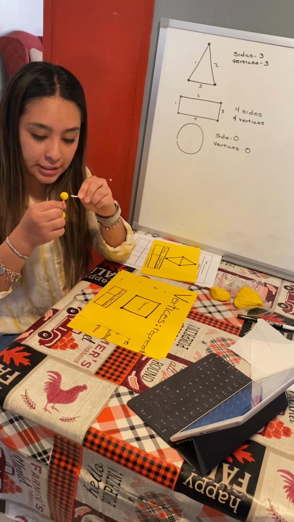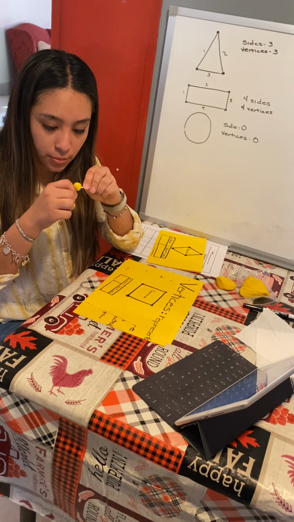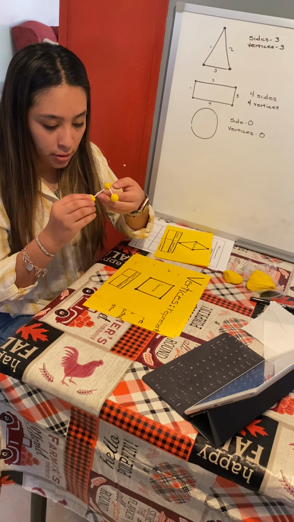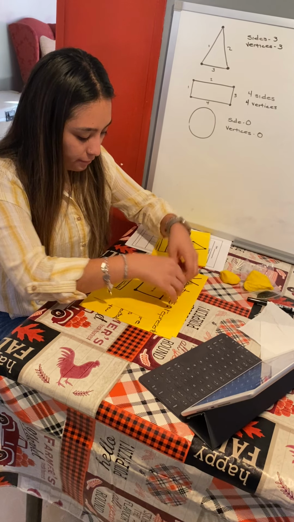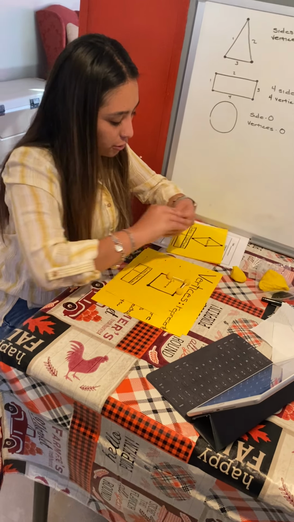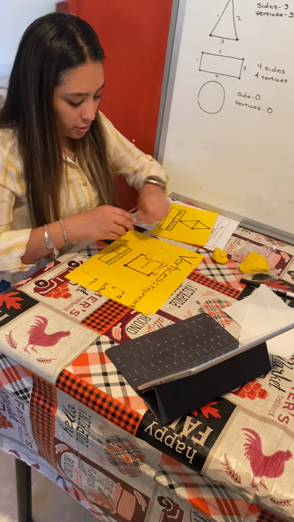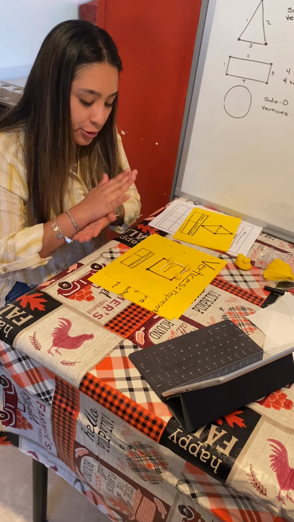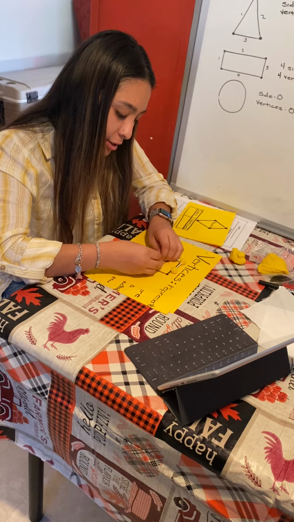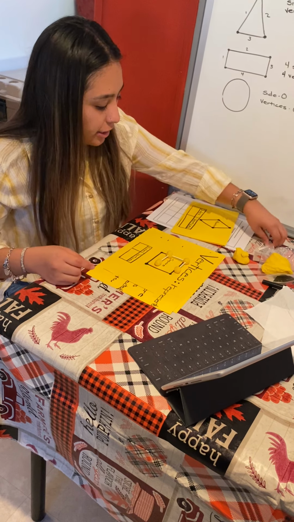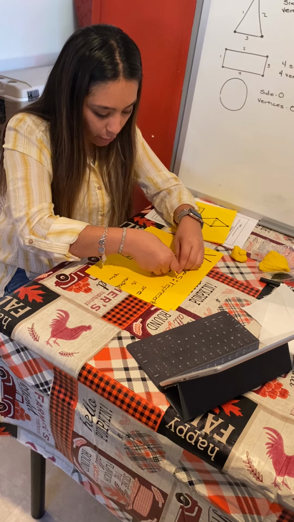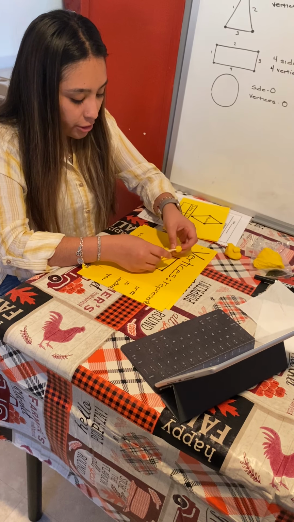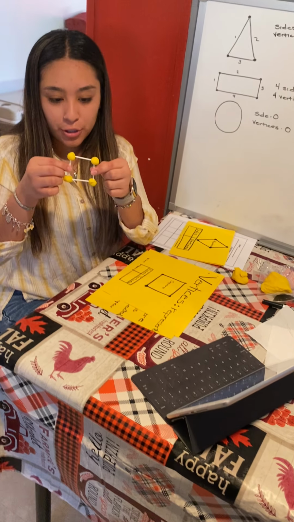You can connect this one to this right there, and follow all the way through. Right there. Almost done. And then we will just add one more stick to the side. So this is how it looks, our 2D shape.